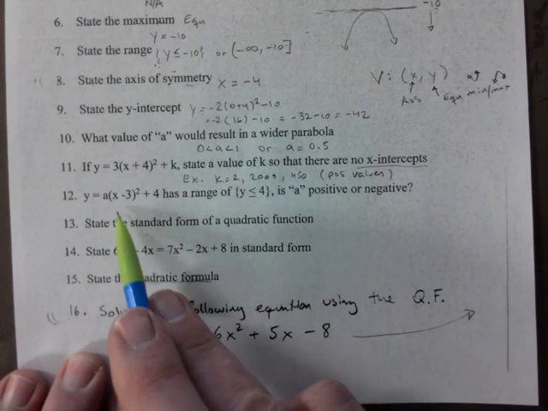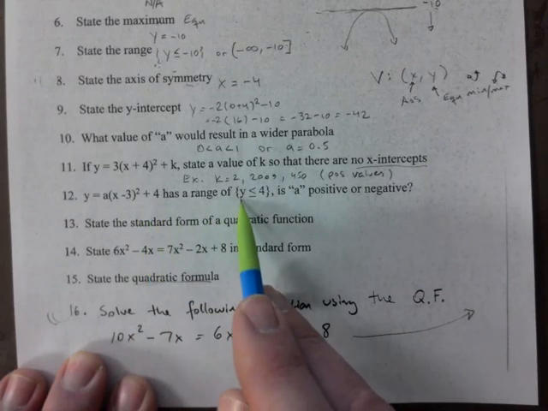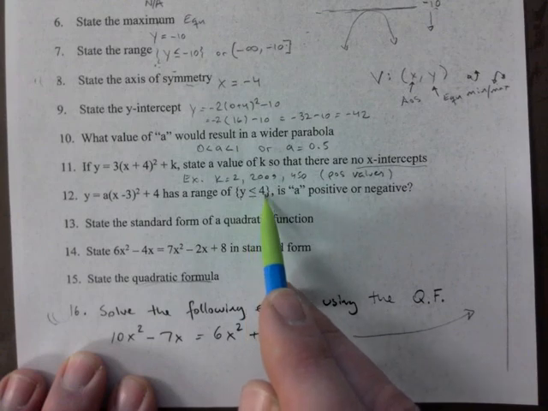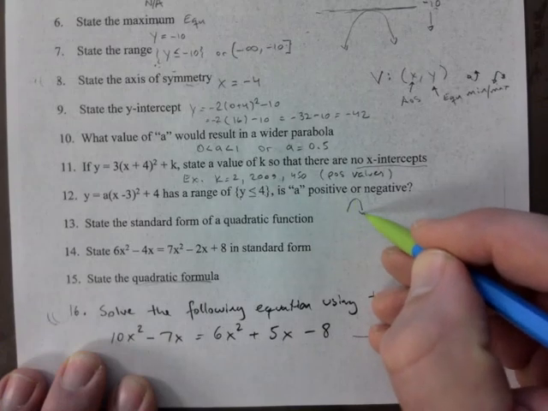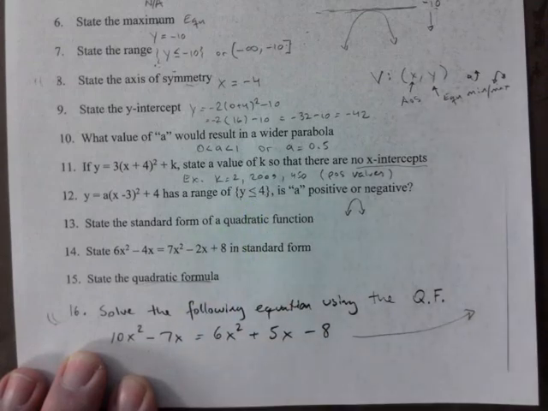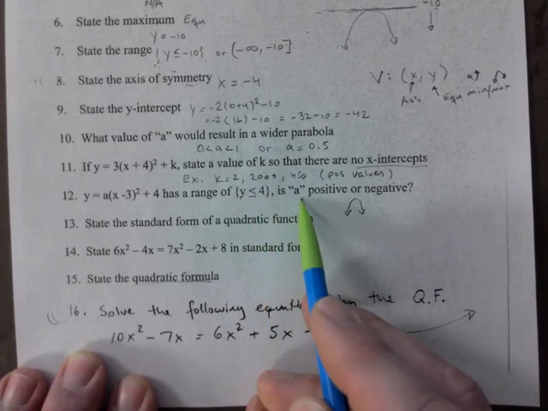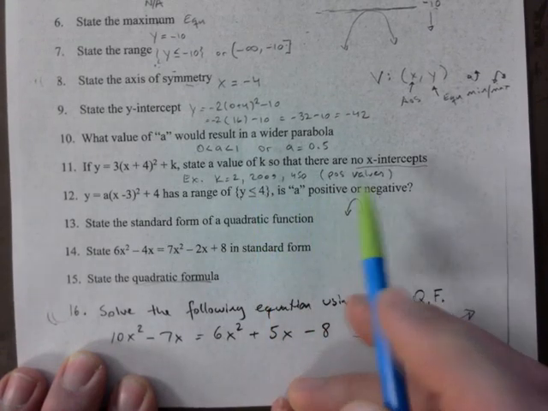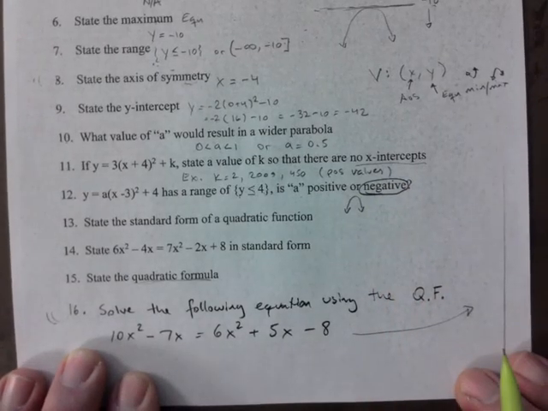So next has a range of y is less than or equal to 4. If it's y is less than, we know that this thing is pointing down, like if it's greater than, we know it's pointing up. So less than 4 means that a would have to be negative. Okay? So if you circled negative or you wrote down negative, you're fine.